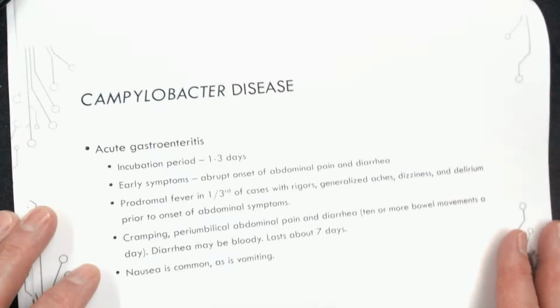Sorry about that. It snapped off. Computers do funny things, don't they?